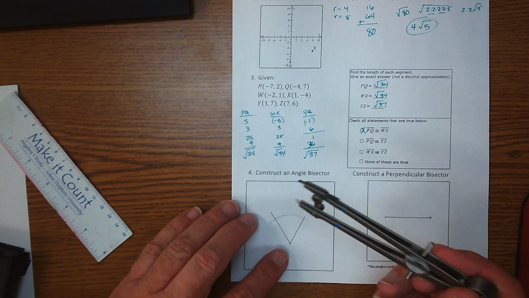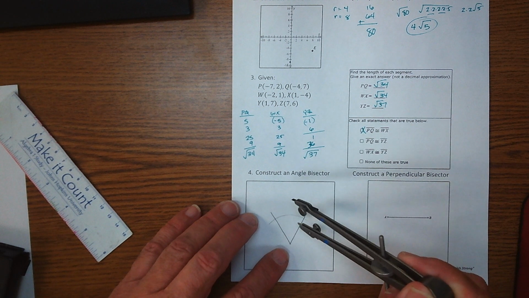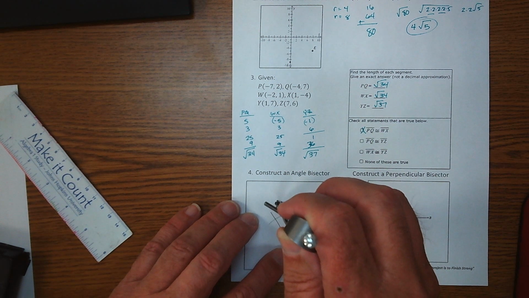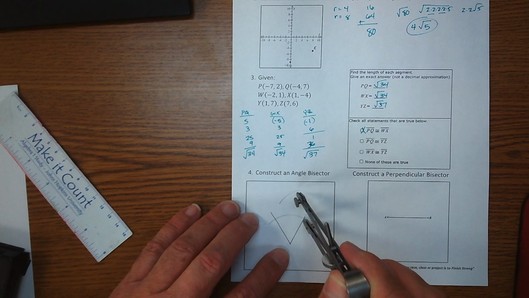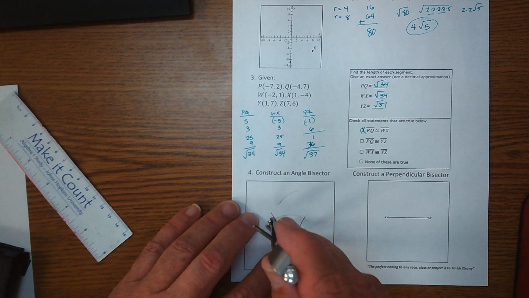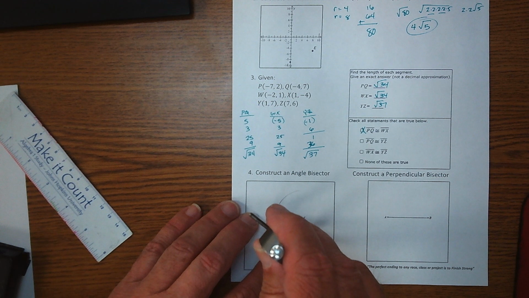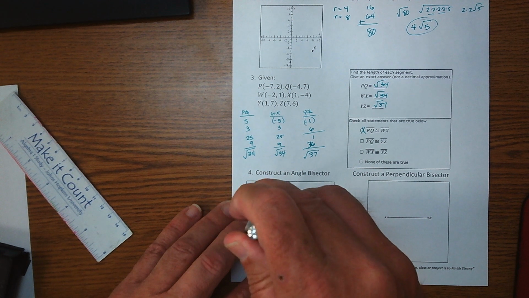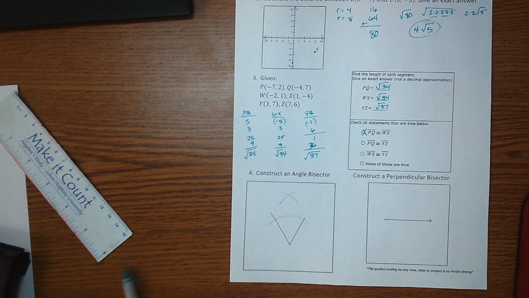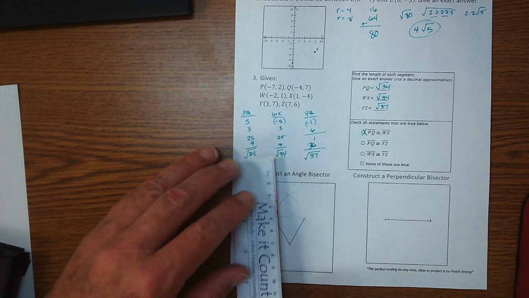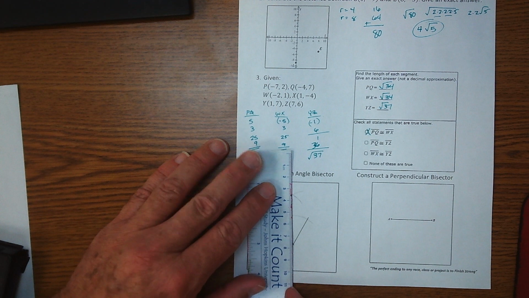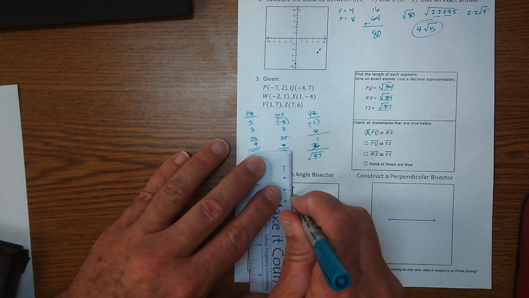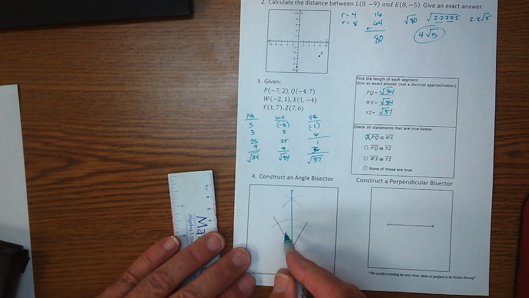Then you take your compass and go to this intersection point. Don't change your compass settings. Go to this intersection point over here and draw an arc up in here, like so. Switch sides. Put your point on that intersection point, and make this arc up here. With those arcs crossing right there, that's going to be your intersection point. Take that ruler and put it on that intersection point and your vertex, like so. Draw your line down through there, and that will cut your angle in 2 equal pieces.